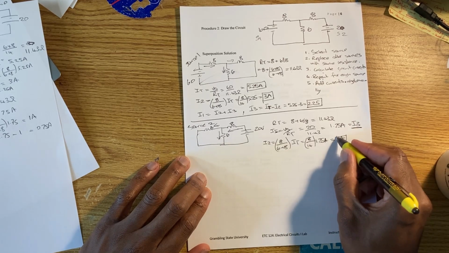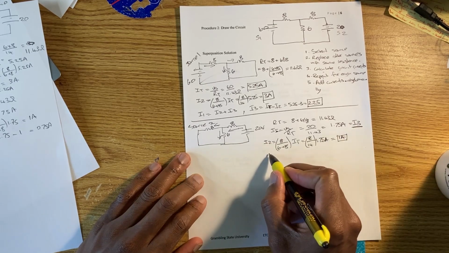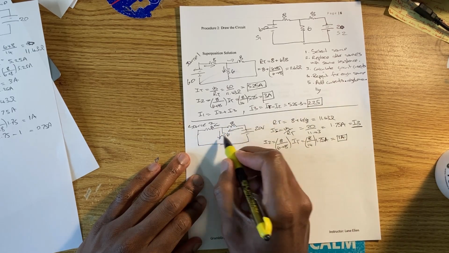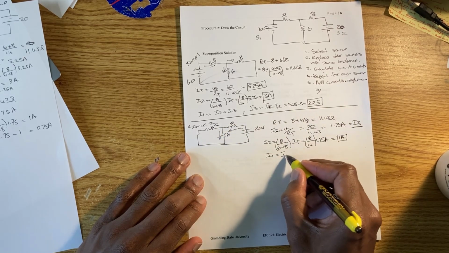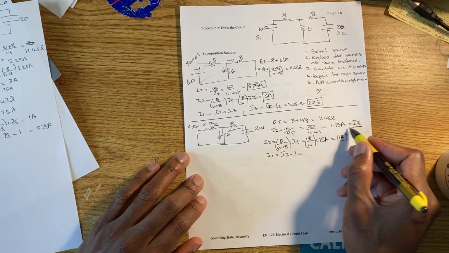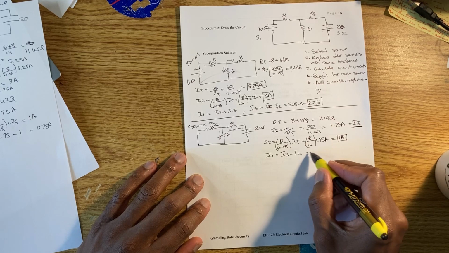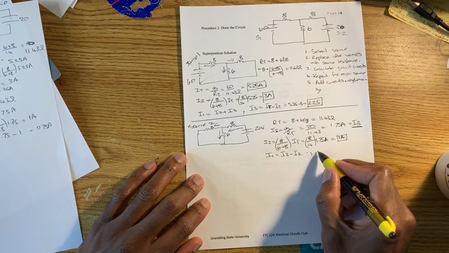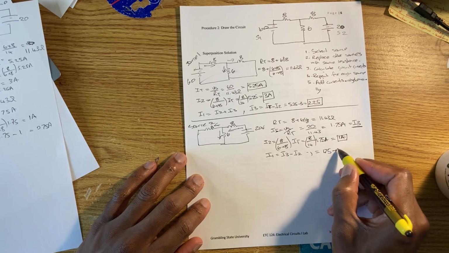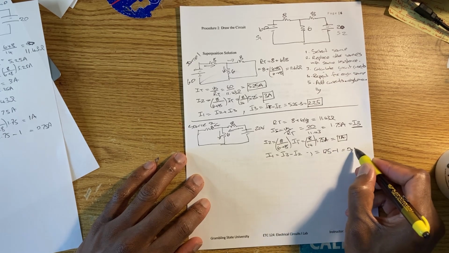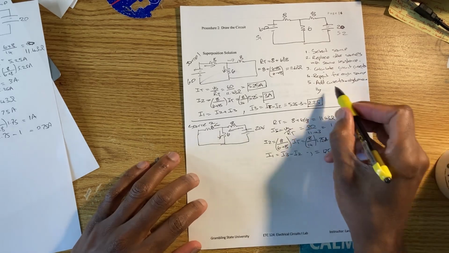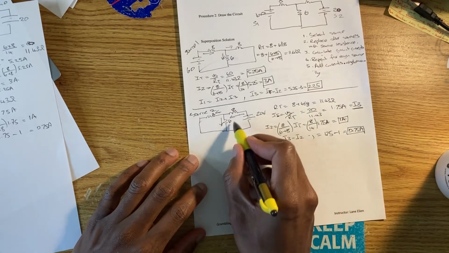Right, so this is now our I2, and of course we can subtract to find I1. I1 is going to be I3 minus I2. Keep in mind that our IT that we found first is the same as our I3, so this is equal to 1.75 minus 1, which gives us 0.75 amperes.